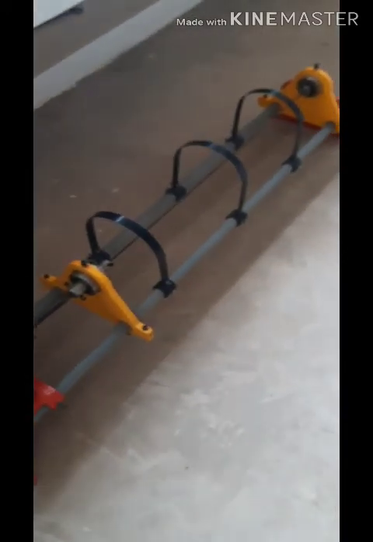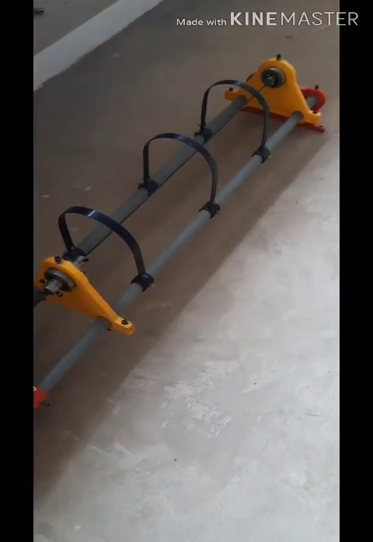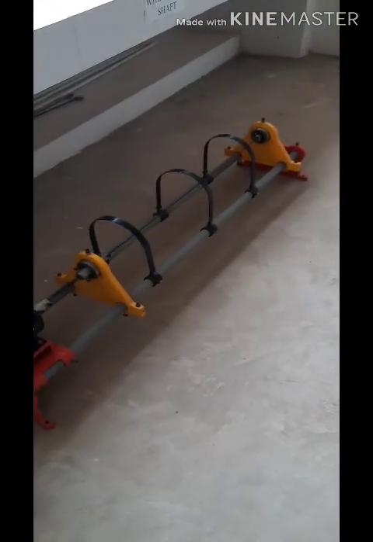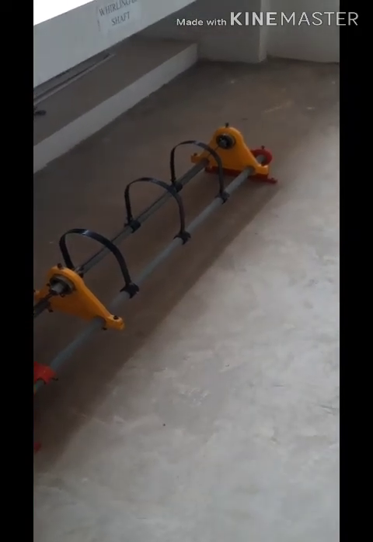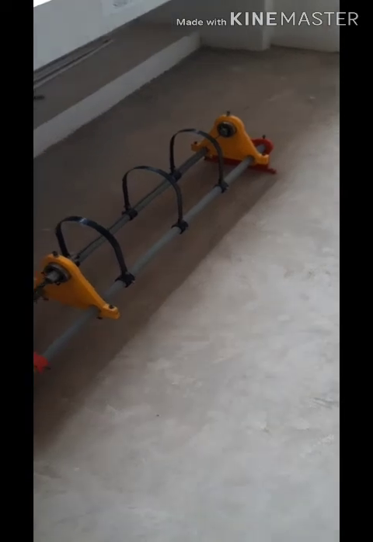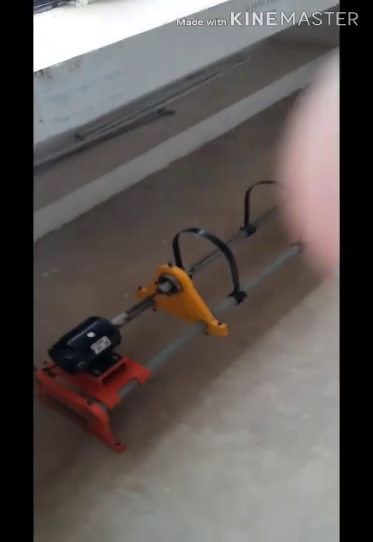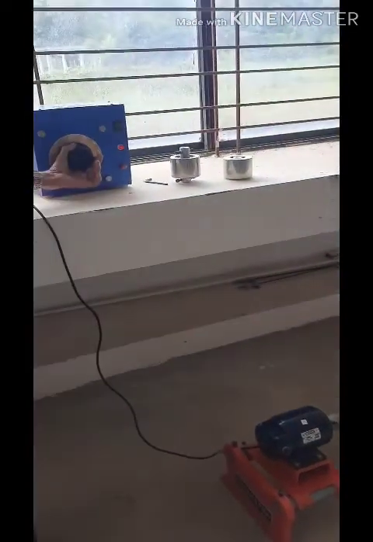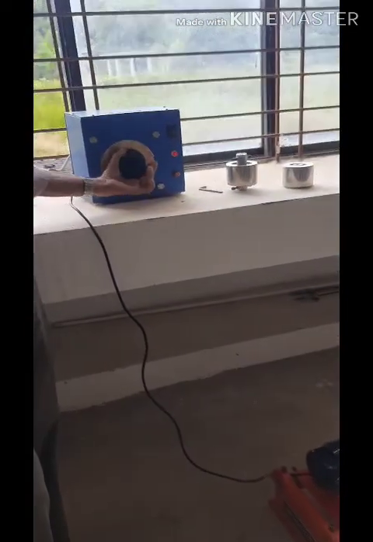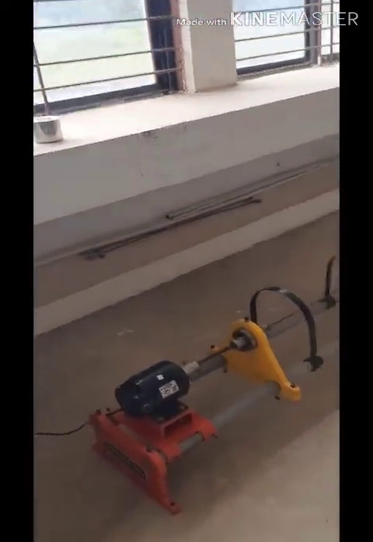For the first mode of vibration, we will see a single I, and for the second mode of vibration we will see a 2I. Now let us start the machine. Turn on the thermostat and move it very slowly till it rotates.